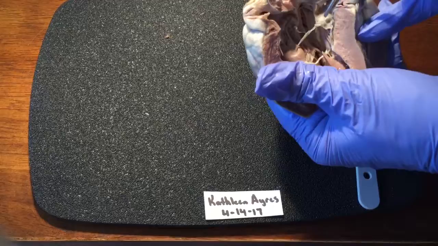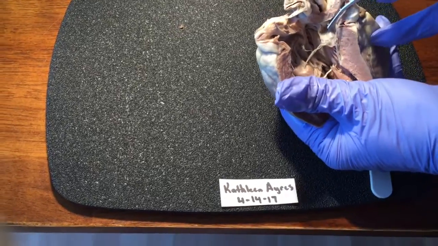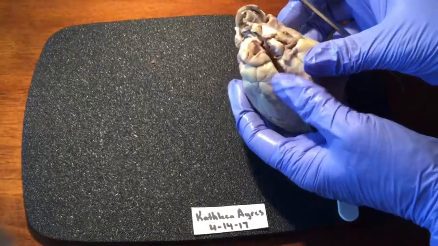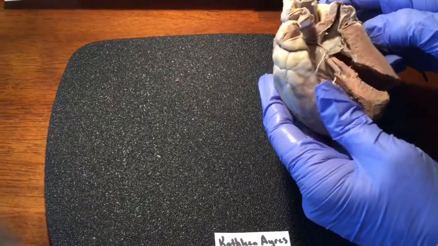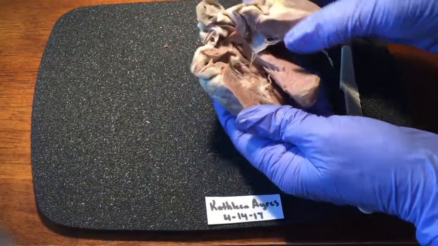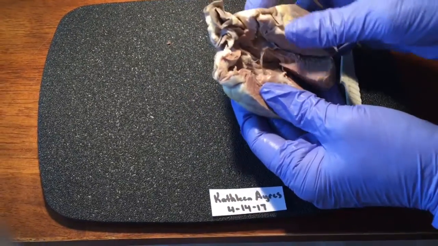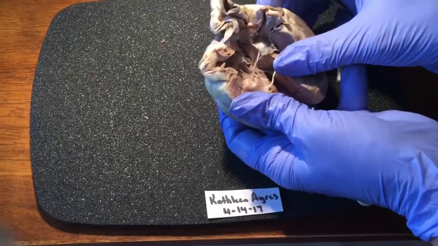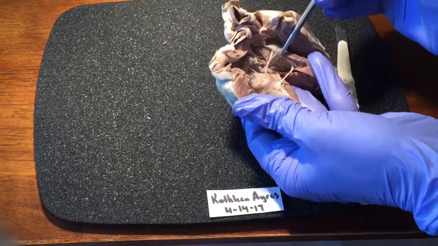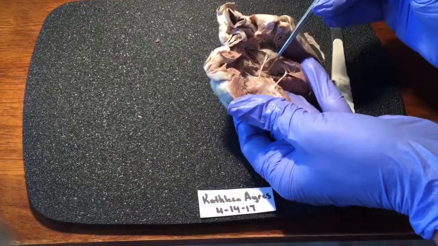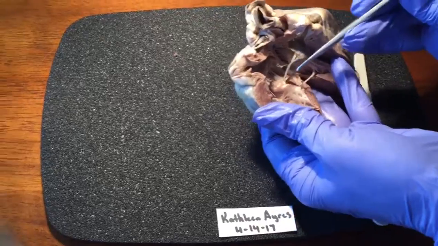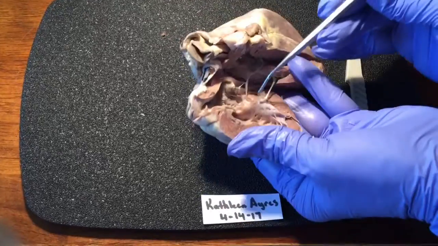Here it's cut in half, the papillary muscle. Let's see, I have it so filleted here, it's hard to tell where everything is. The muscle, the papillary muscle. Okay, right here, here.